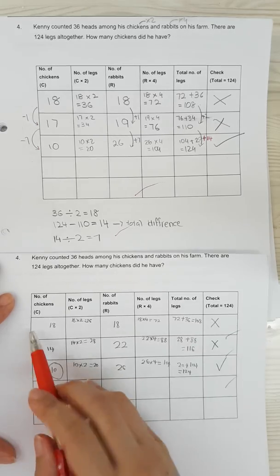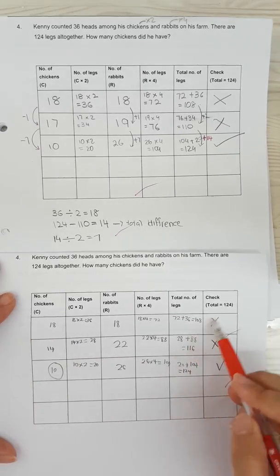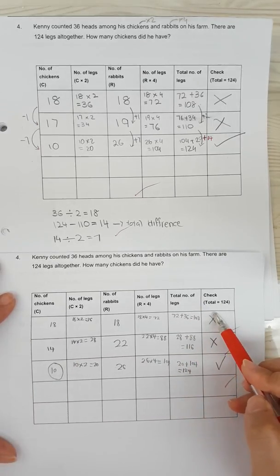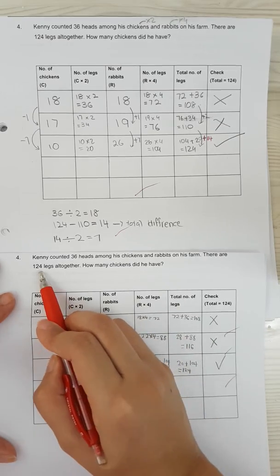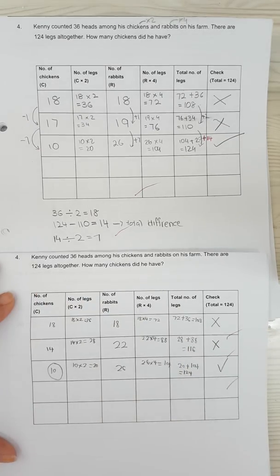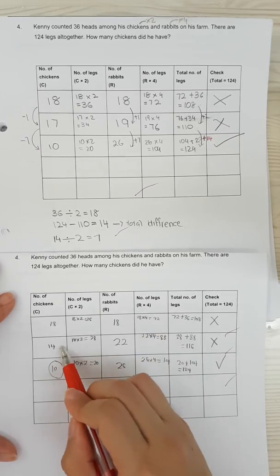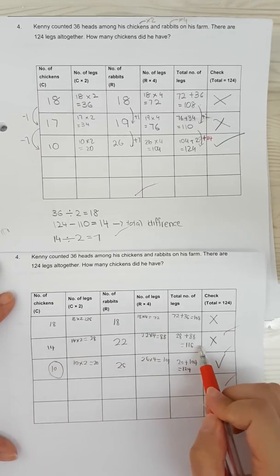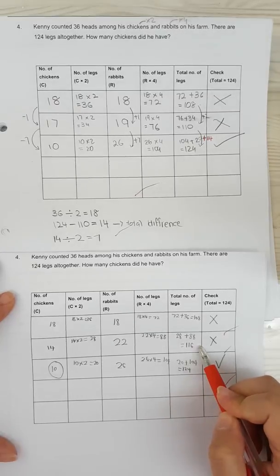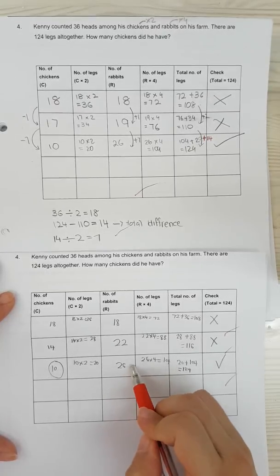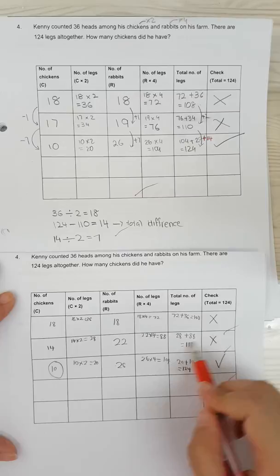Okay, so let's take it as the child did the first try, 108. Too small, correct? So check, too small, because I didn't get 124. So the child said, okay, I need to increase the legs, so I increase my rabbit. So I get 14. Then, I get second try, wrong. Oh, I need to increase my rabbits again. So I increase my rabbit, I have to decrease my chicken, and I got it right.